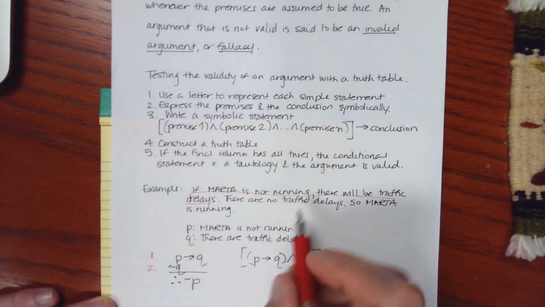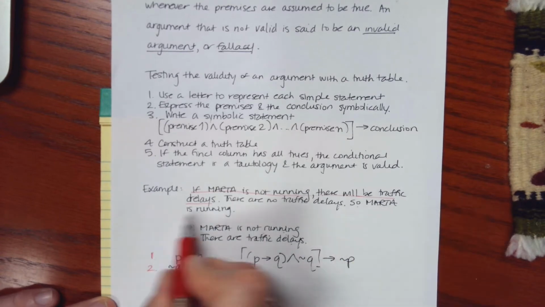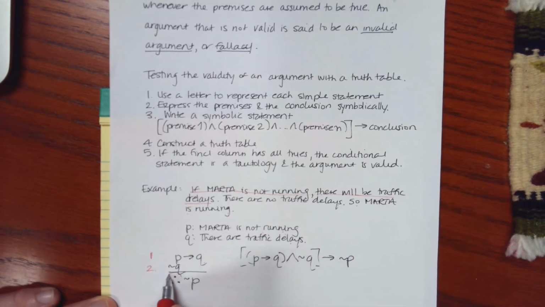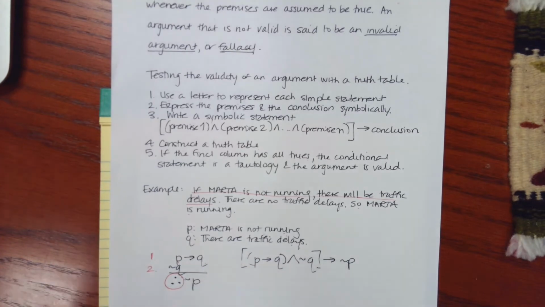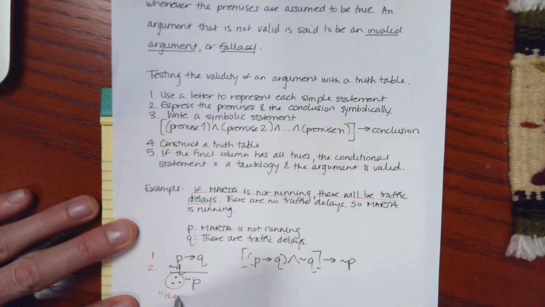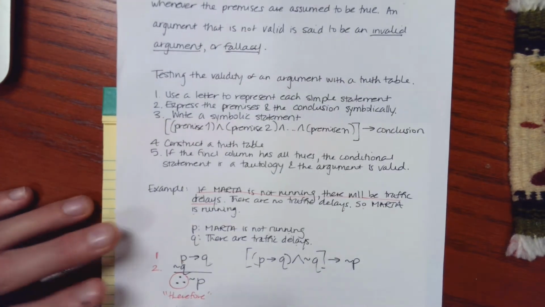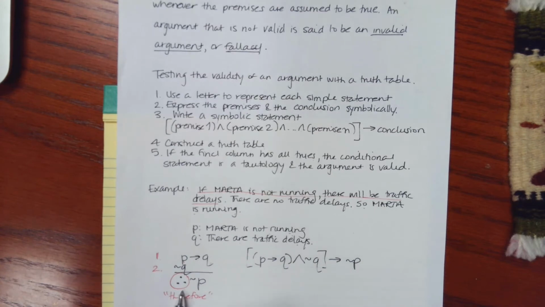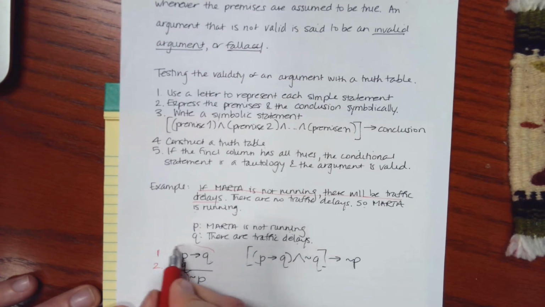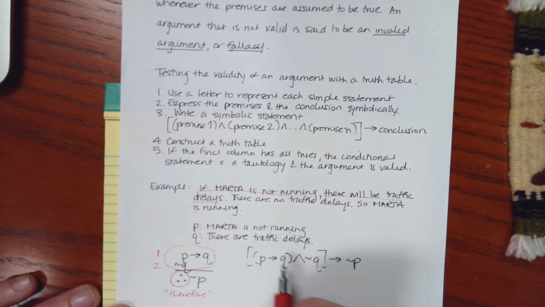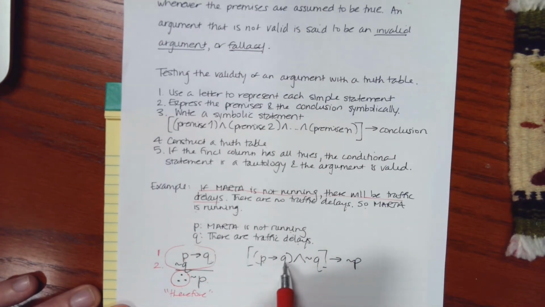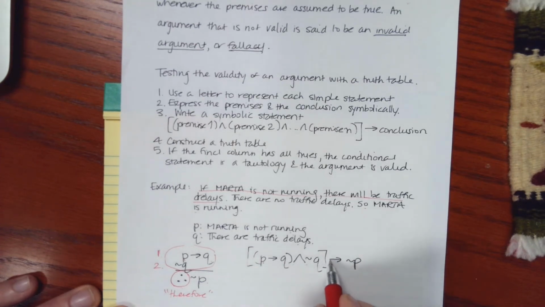And the conclusion is this last piece. So MARTA is running. This symbol of three dots in a kind of triangular formation is read therefore. We use this to precede the conclusion in an argument, or to denote the conclusion. So therefore not P. I need to combine the two premises in a conjunction. So that's what we see here. If P, then Q, and not Q. Now all of this, we're going to check to see if that implies not P, the conclusion.